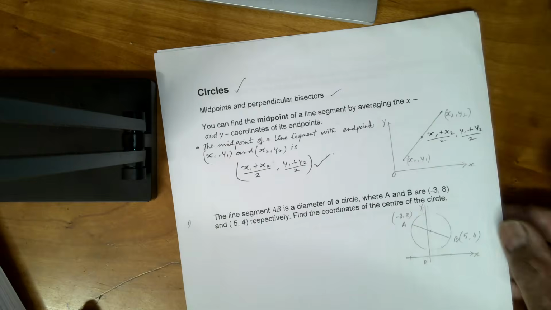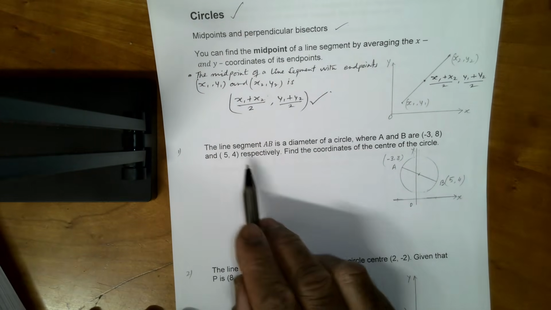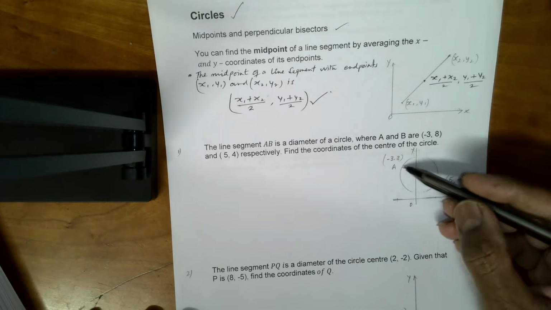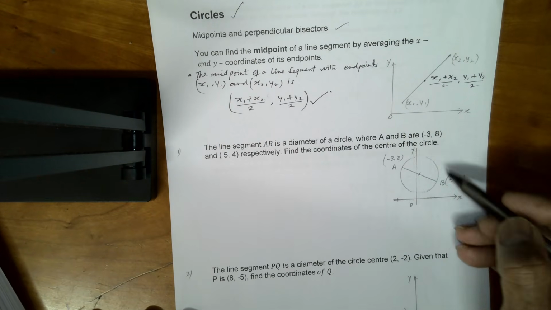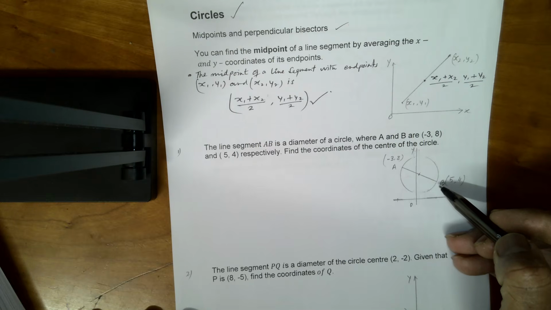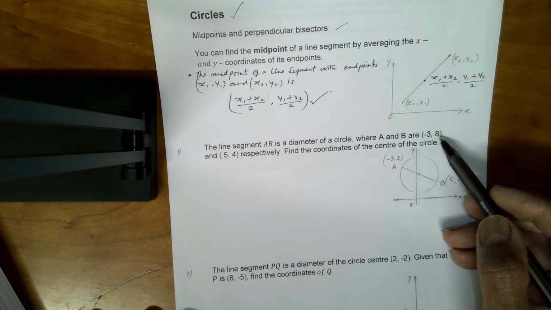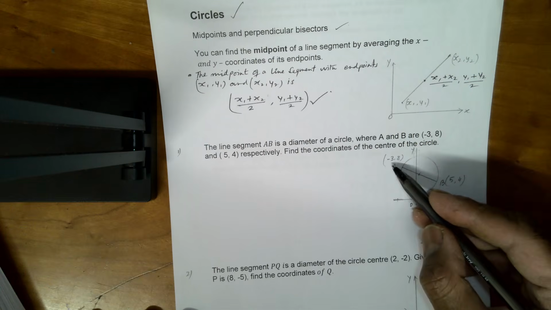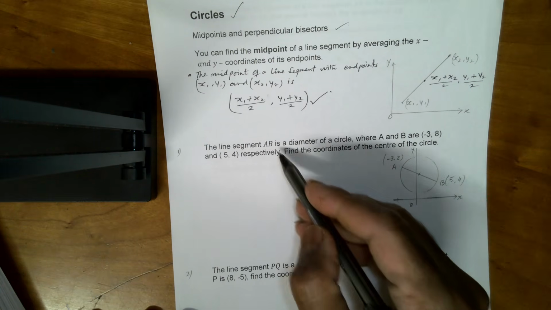So let's start. The line segment AB is a diameter of the circle. There is a circle and the line AB, where A and B are the points -3, 8 and 5, 4 respectively.